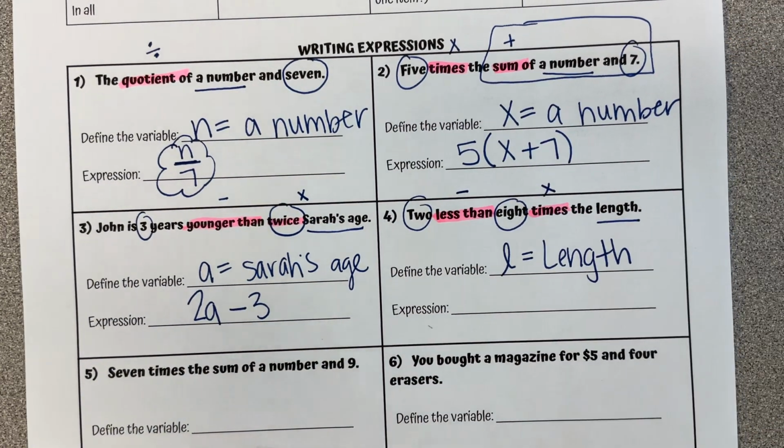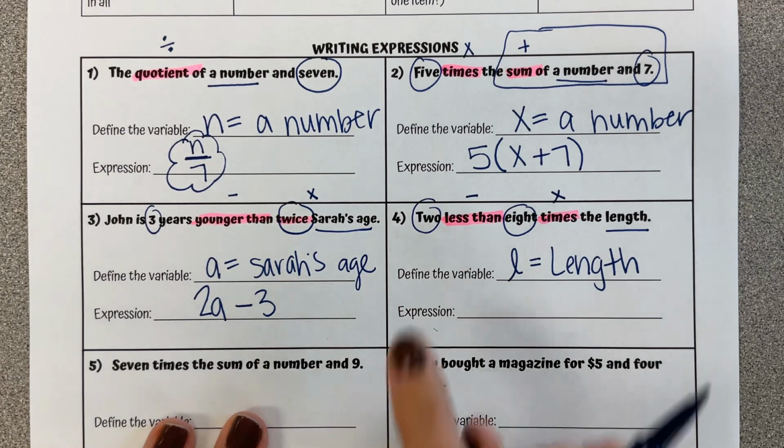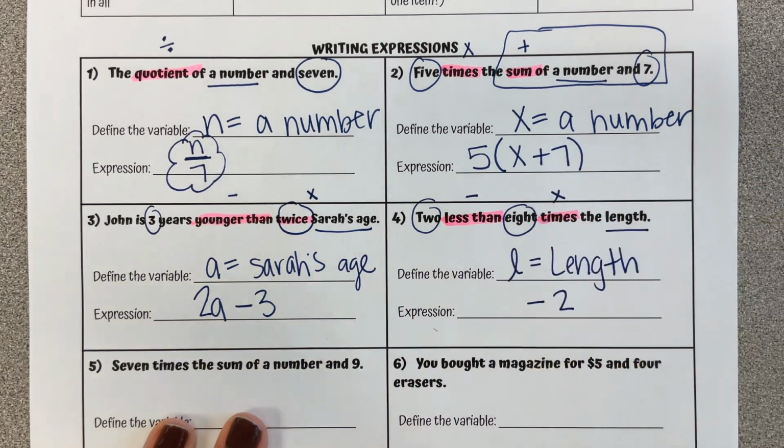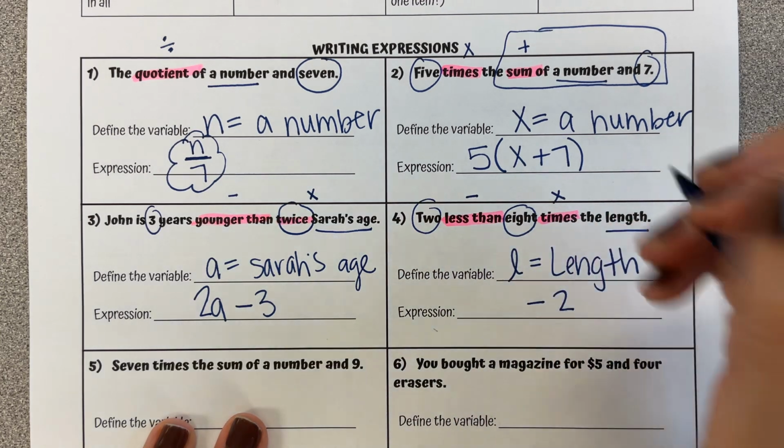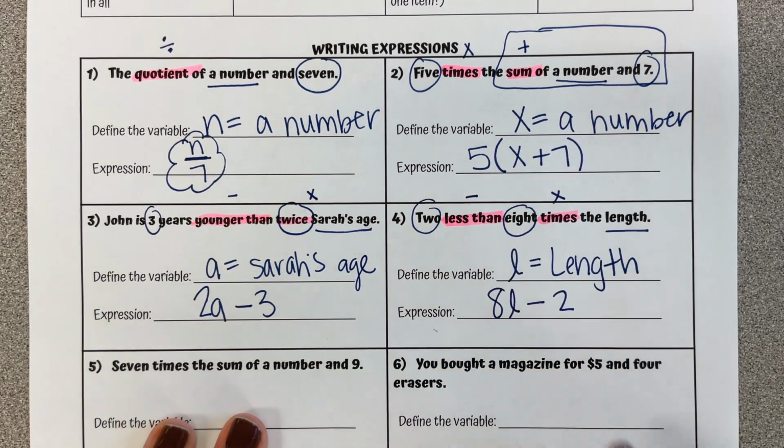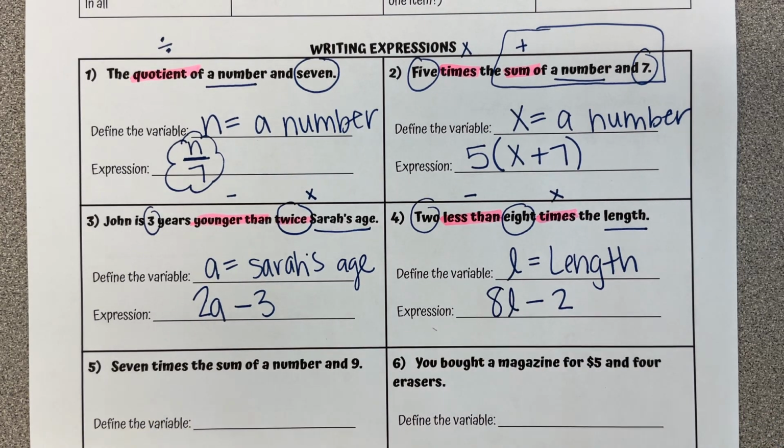Whenever we see less than, younger than, older than, more than, it goes after. So 2 less than means we're subtracting 2 from something. What are we subtracting it from? 8 multiplied by the length. So 8L. It's 2 less than 8 times the length.